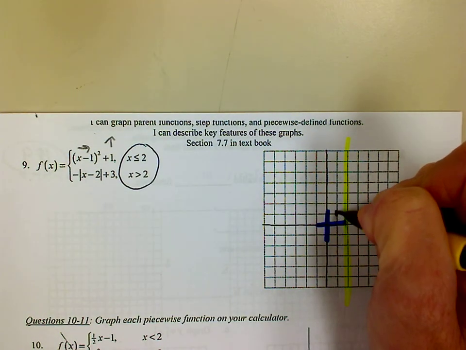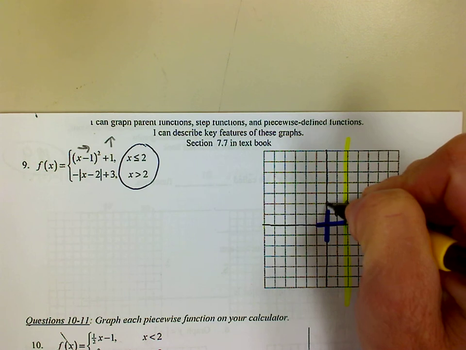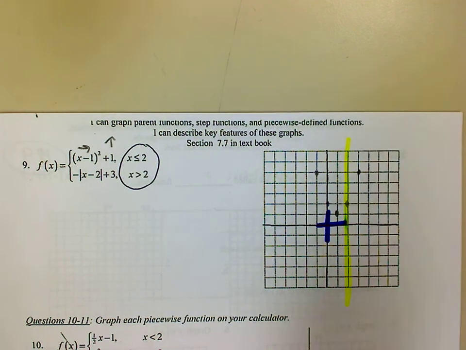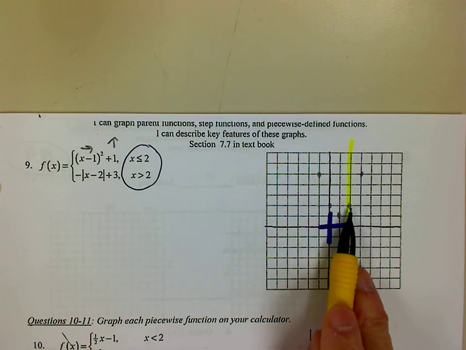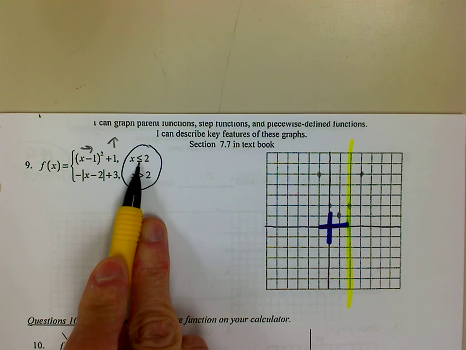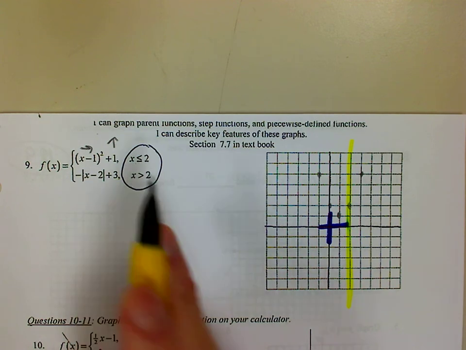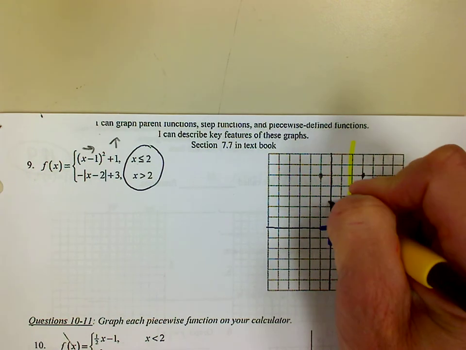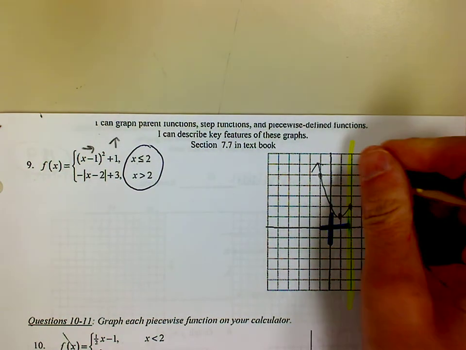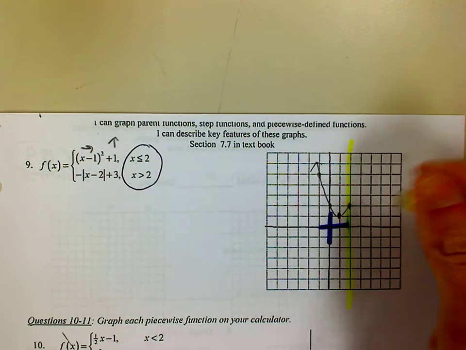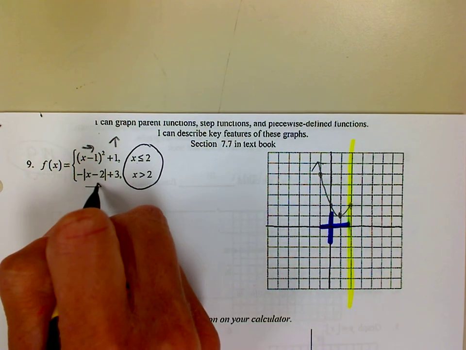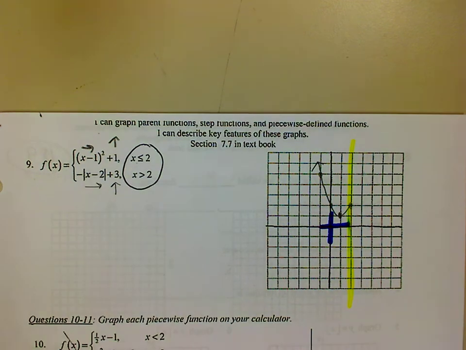And it's going to be a parabola. Okay, now this point on this line, it should be closed because there's a line there. And since it's less than, I want the point on the yellow line and everything to the left of it. Erase everything else.